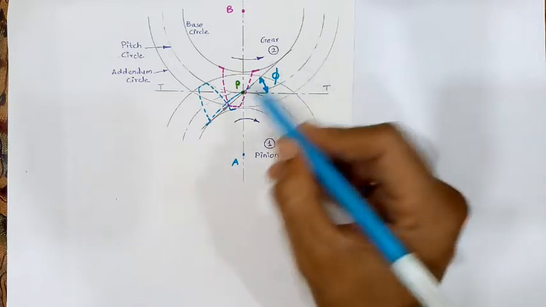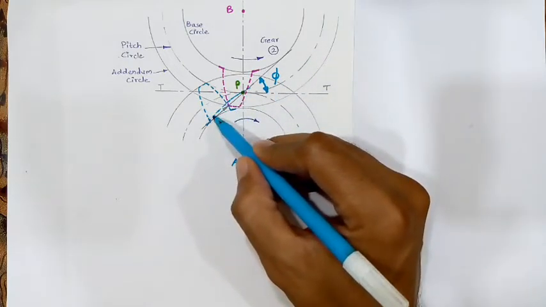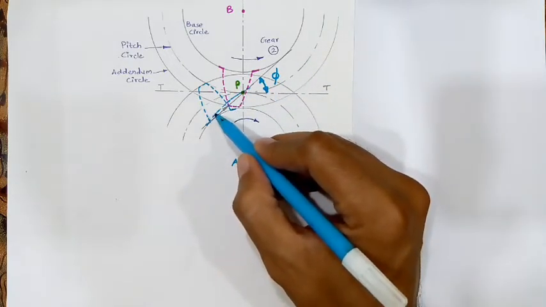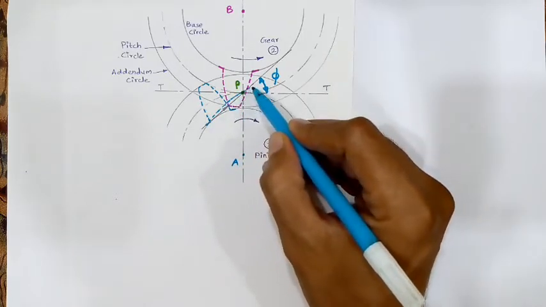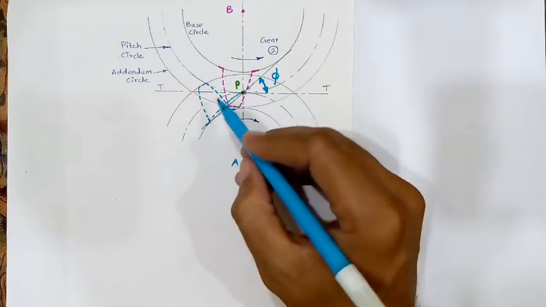Whenever we want to find the pressure angle at any instant along this curve, the value of phi will change.